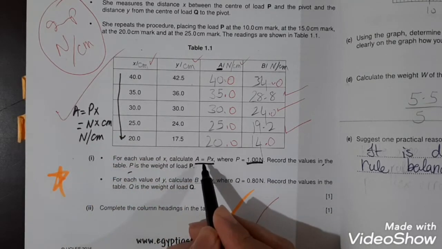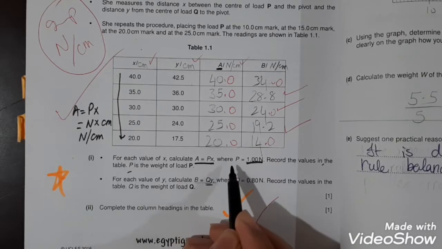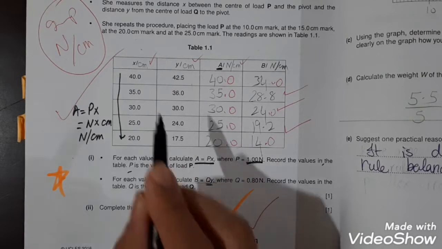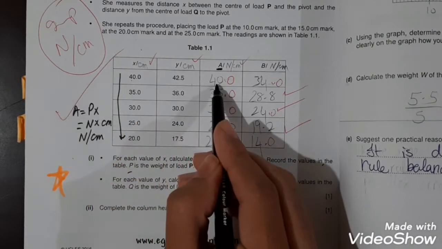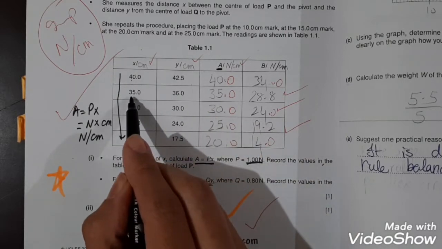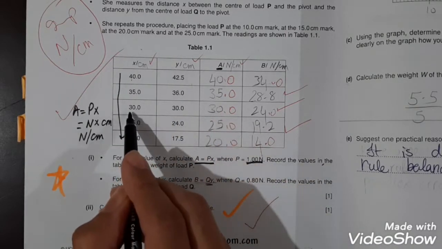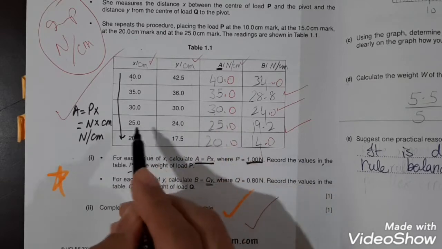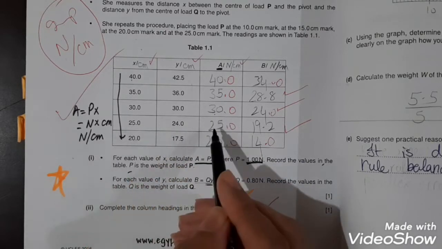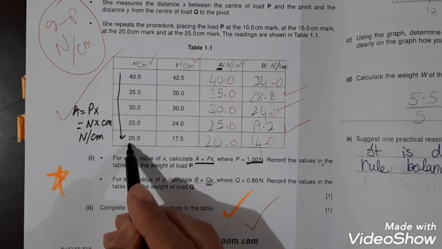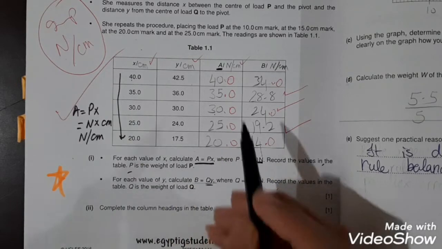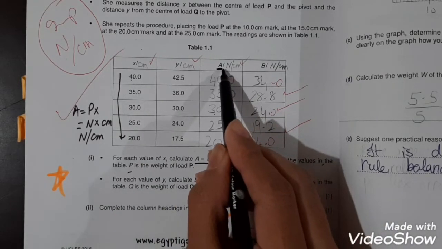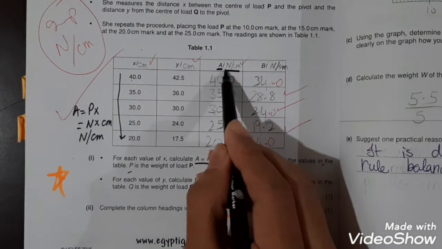Then over here we will multiply P, which is 1, by x, 40, which will be 40. Then 1 multiplied by 35 will be 35. 1 multiplied by 30 will be 30. 1 multiplied by 25 will be 25, and 1 multiplied by 20 will be 20. And over here we will write A. The units of A are newtons per centimeter.